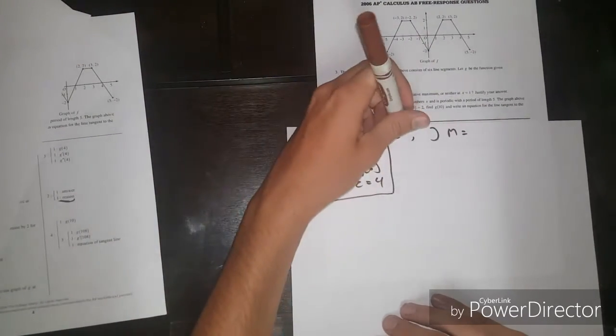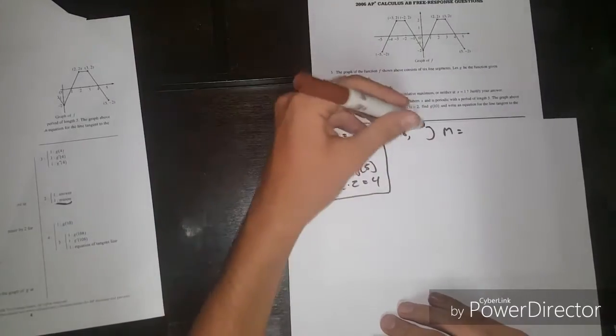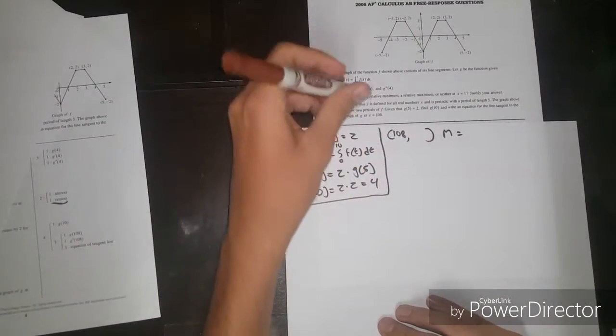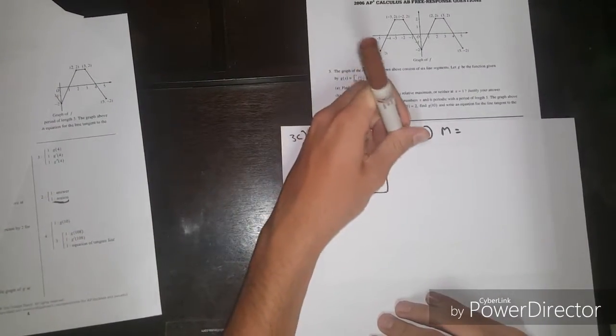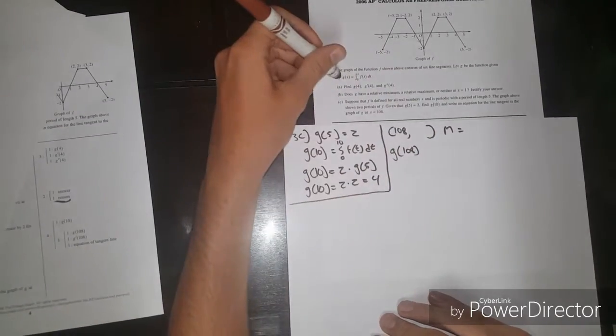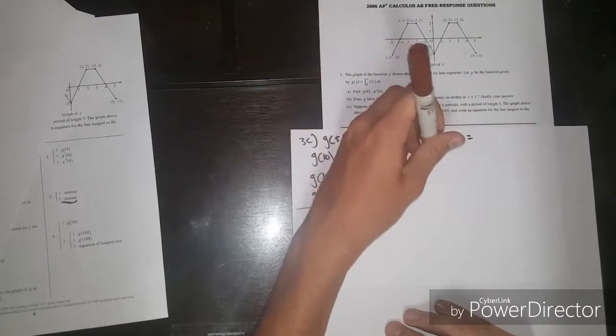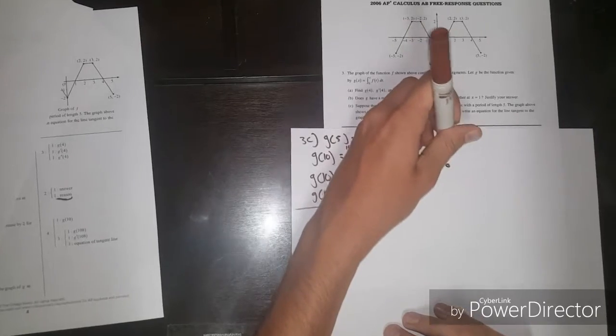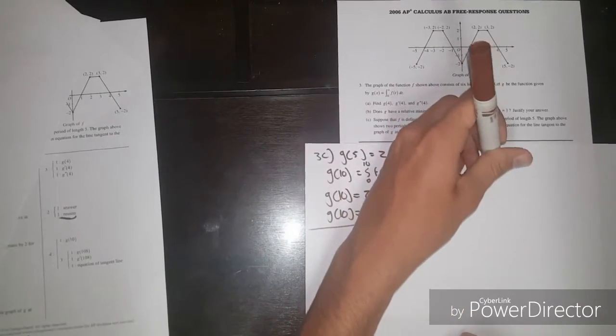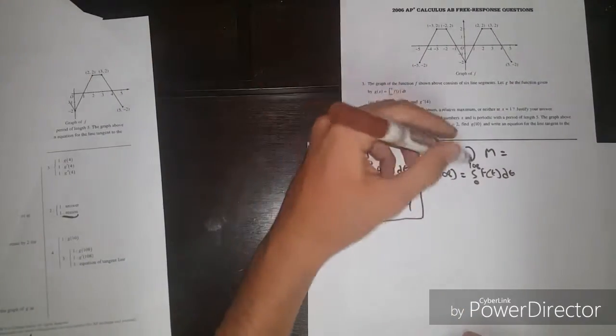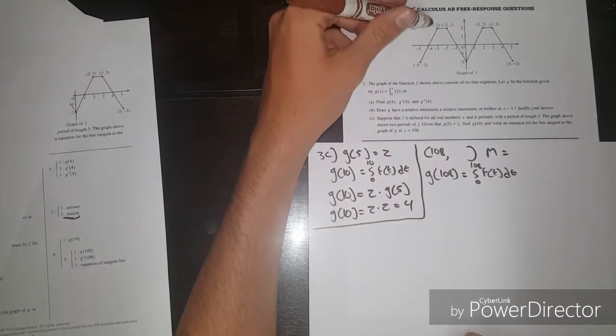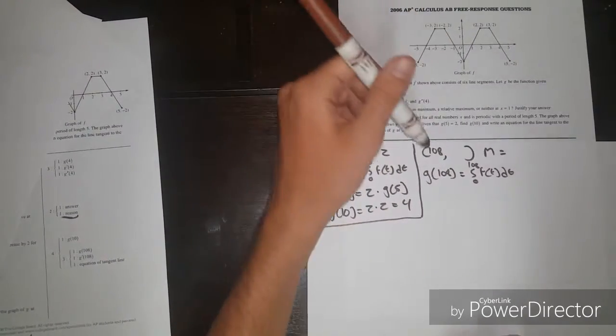So we have our x value. Now we need our y value and our slope. So the first thing we're going to do is find g of 108, using our equation up here still, g of 108 equals the integral from 0 to 108 of f of t. This problem is actually very easy now, since we know that the graph of f is periodic.